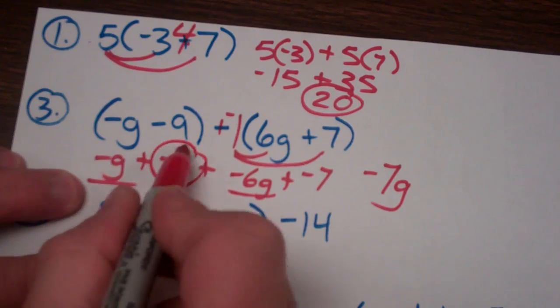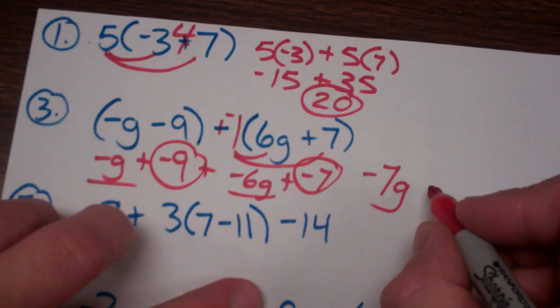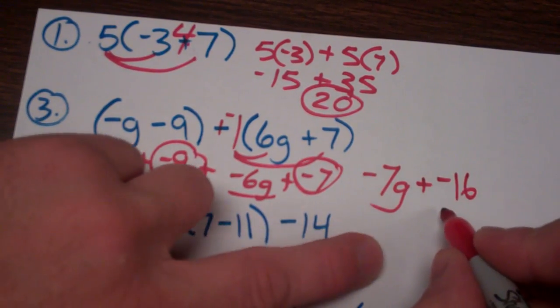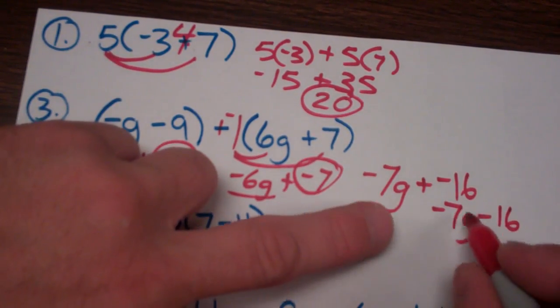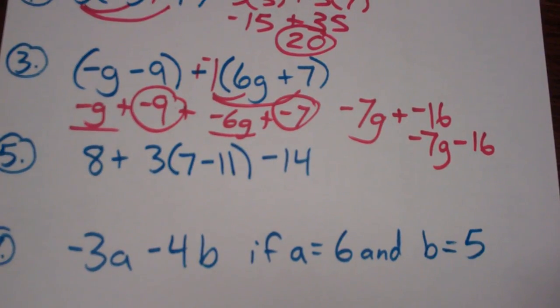These are like terms as well. They're constants. So negative 9 plus negative 7, they have the same sign, so I add and use that same sign, plus negative 16. Of course, you could see it written as negative 7g minus 16. We need to recognize these two things as the exact same equivalent expressions.